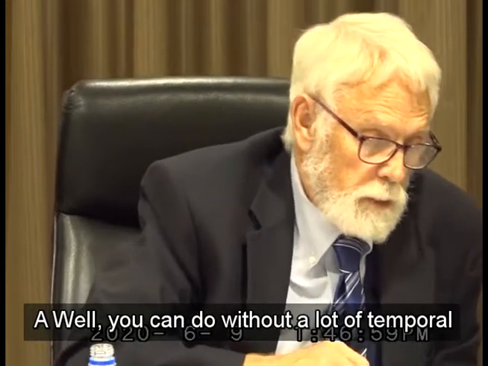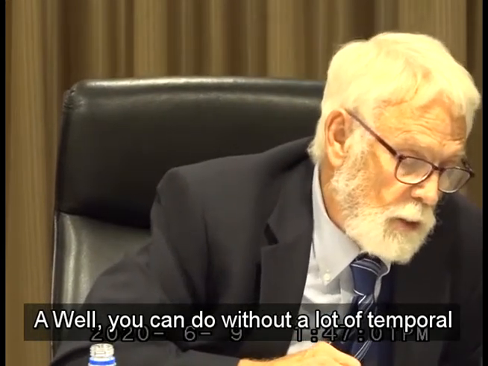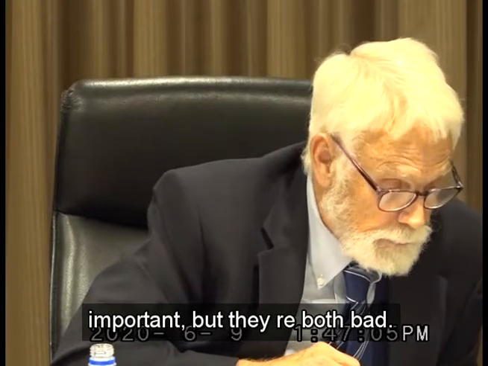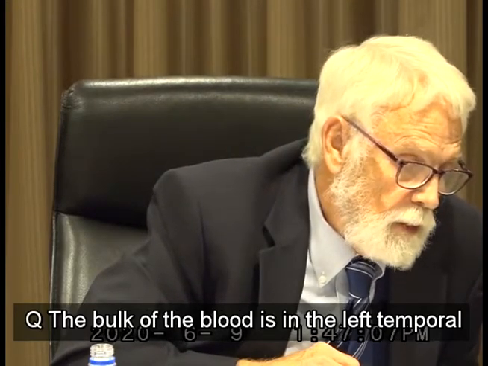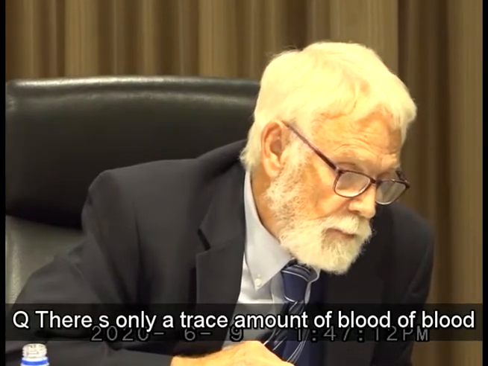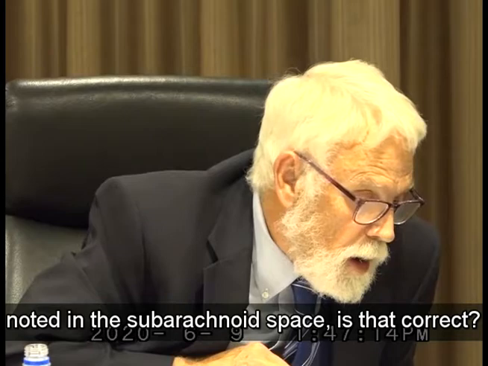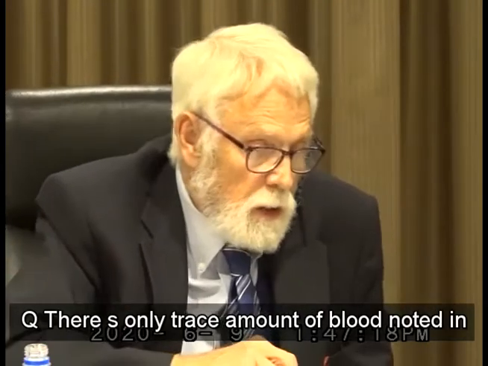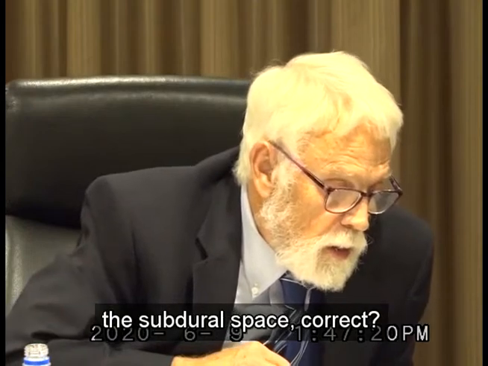Well, you can do without a lot of temporal lobe. Blood in the ventricle is probably more important, but they're both bad. The bulk of the blood is in the left temporal lobe. Would you agree with me? Correct. Okay. There's only a trace amount of blood noted in the subarachnoid space. Is that correct? Correct. And there's only a trace amount of blood noted in the subdural space, correct?